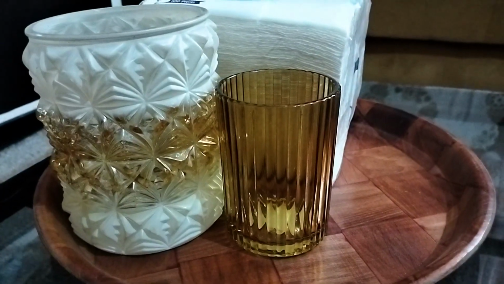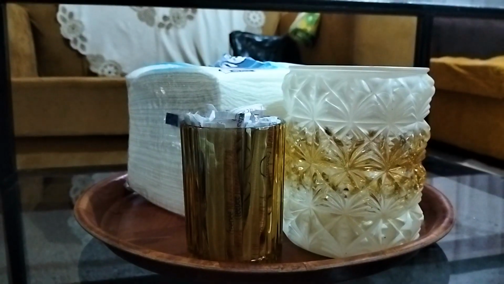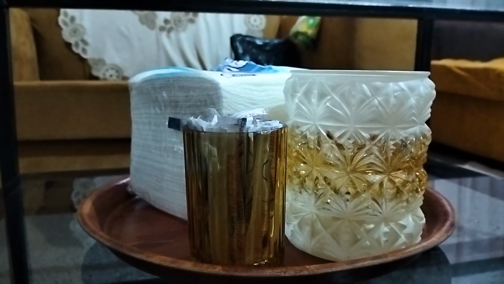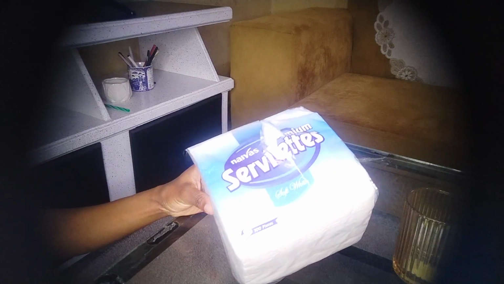I also used serviettes for this project. I used serviettes so that the people in the living room area can have something to use while they're taking a snack or eating. So it depends on what you see as functional in your living room area. For me, the serviettes were functional.